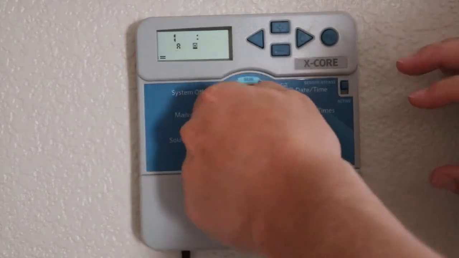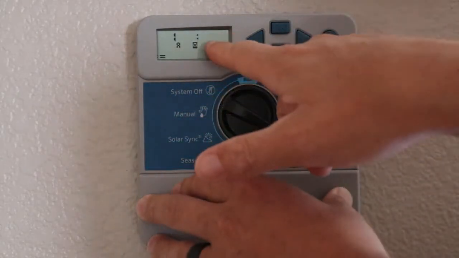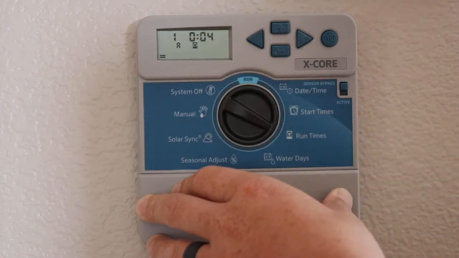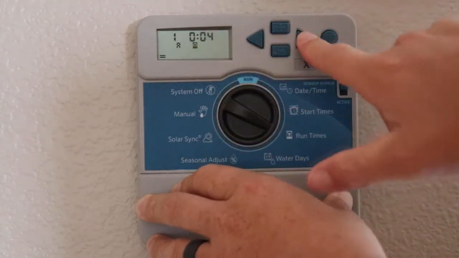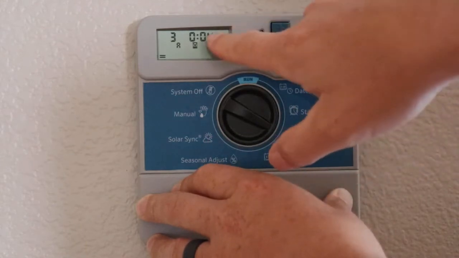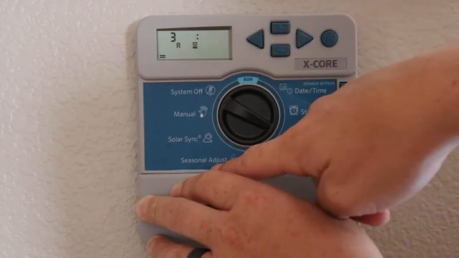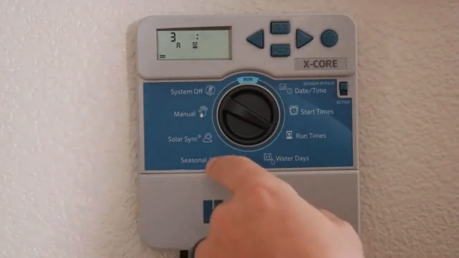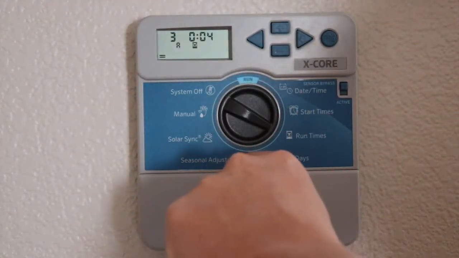I'm going to go back to run times. Now you'll see it's down to 4. Remember, we set it for 20, it's now down to 4 minutes. And if I go to the next, it's down to 3. So see, I didn't go in here and change these. When I changed the seasonal adjustment, it adjusted all of those times. So that's a great little thing to use here, seasonal adjustment.